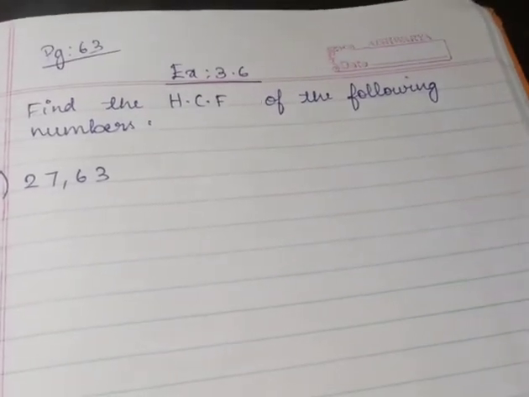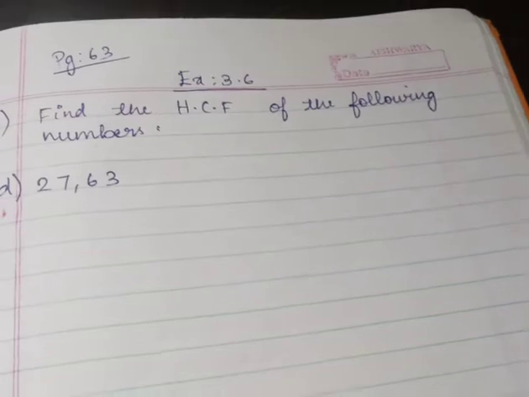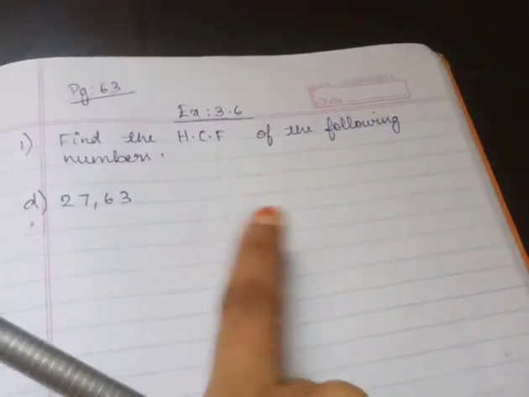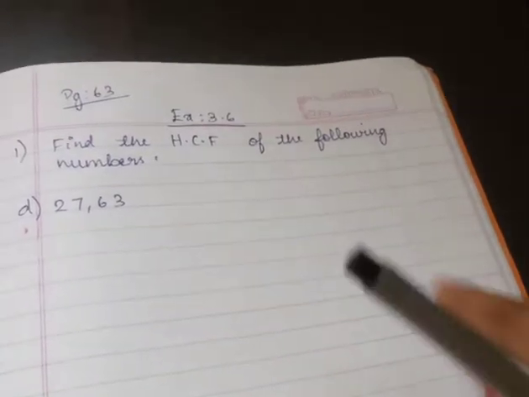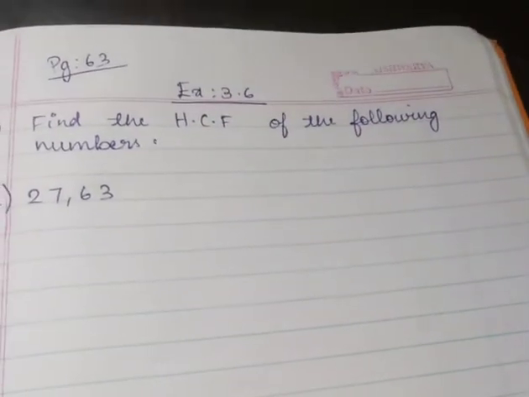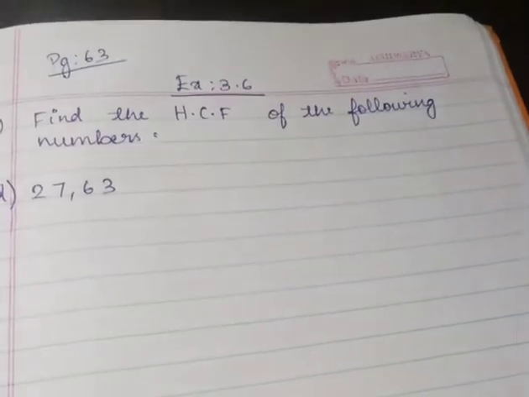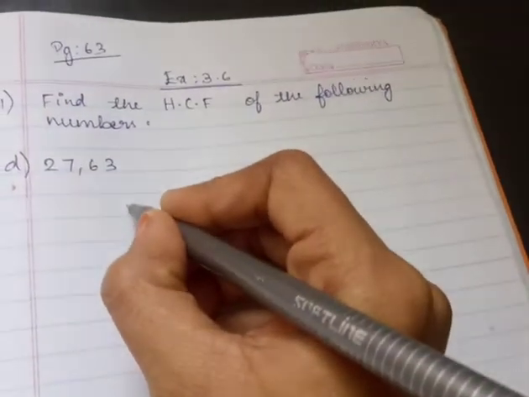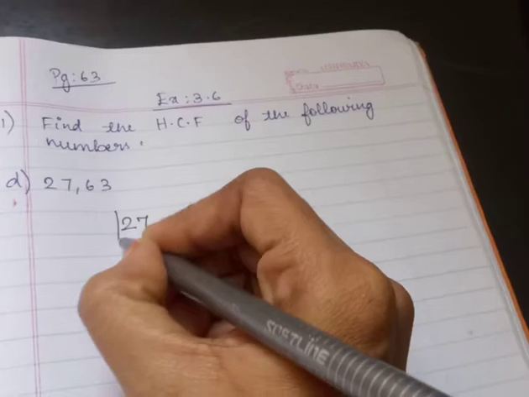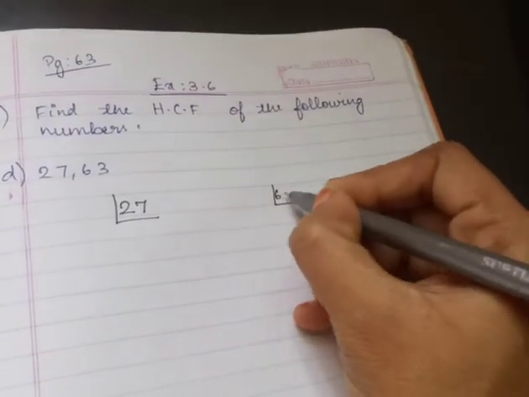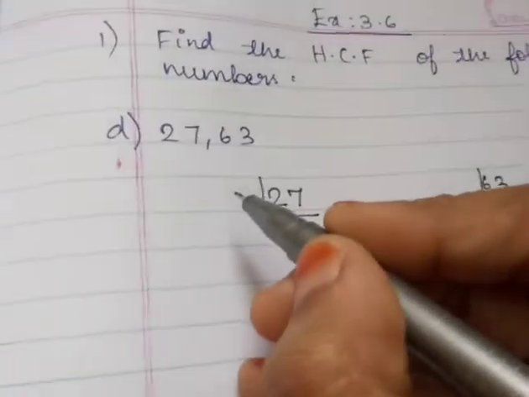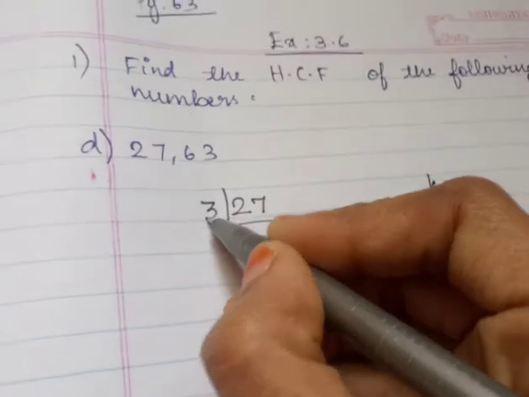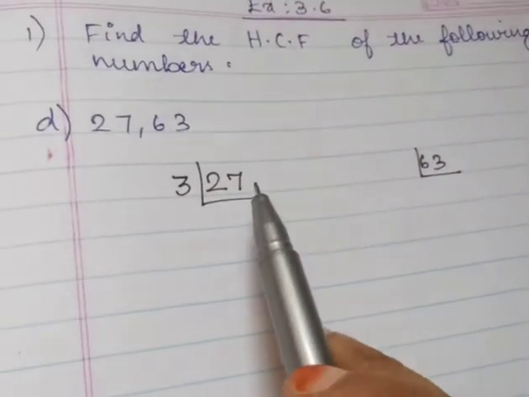So for finding the HCF, we do the prime factorization of both the numbers separately. Then I multiply the common prime factors of those two numbers, and I will get the HCF. Okay, listen. The same thing we have done in our last class. I am going to do the prime factorization of two numbers separately.